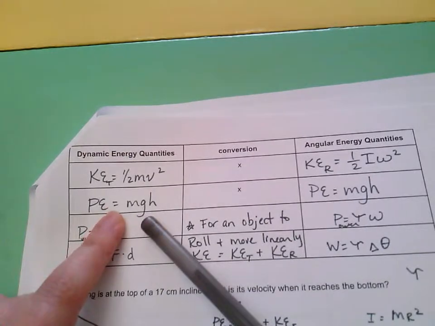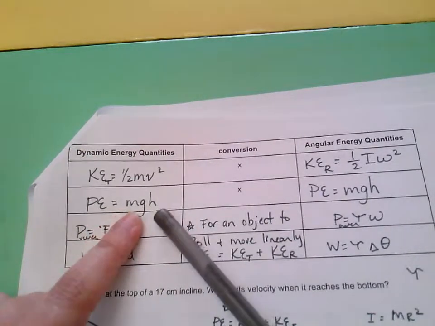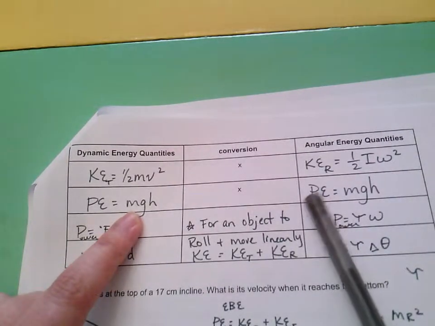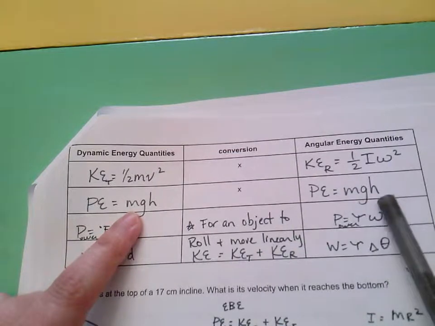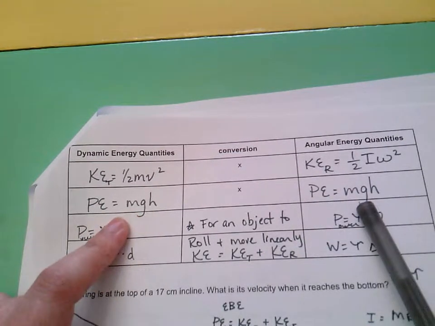If I'm going to lift something, it's going to have a gravitational potential energy, and that's mgh. If I'm going to lift something that's rotating, it's still going to have a gravitational potential energy, and so it's still going to be mgh. Rotation doesn't affect how gravity is going to work on an object.